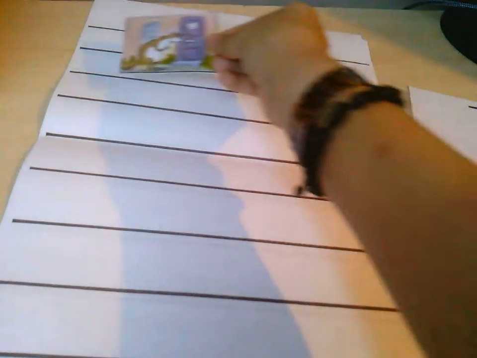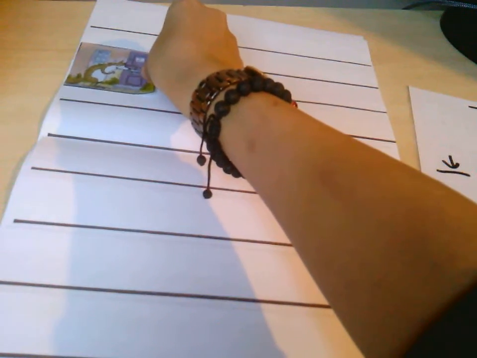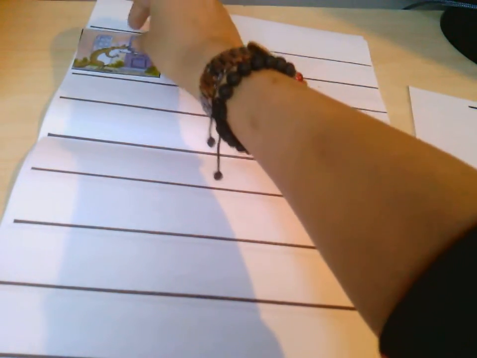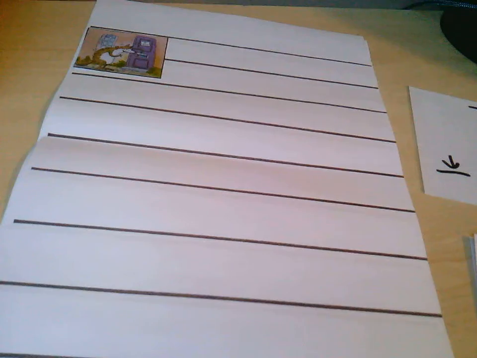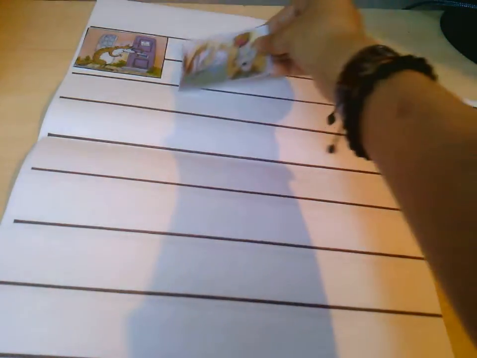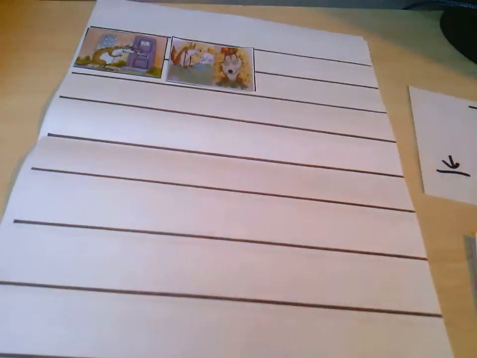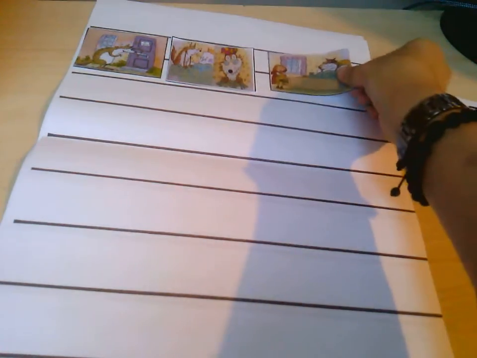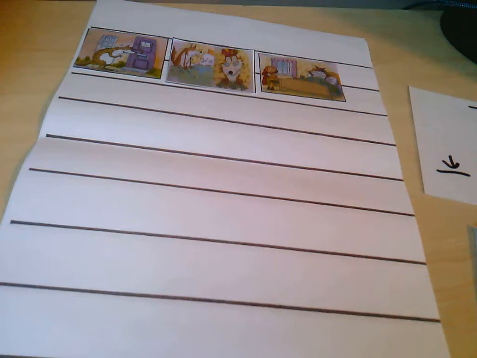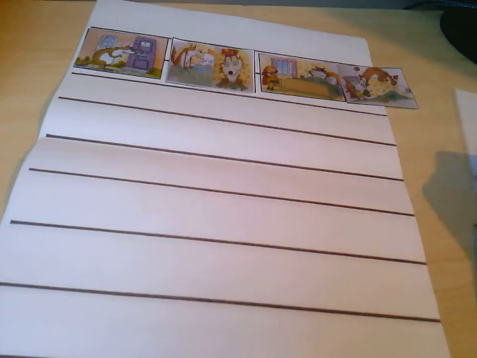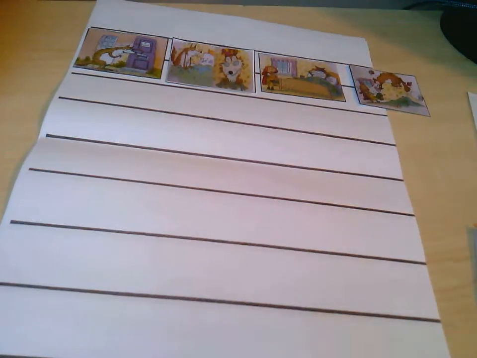So I'm going to get my next illustrations that I am going to write about. The first one is here. Next one is here. Next one is here. And the last one for today would be this one. So we're just going to have a little closer look.